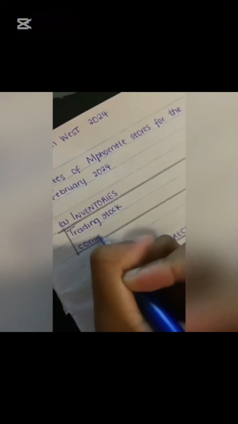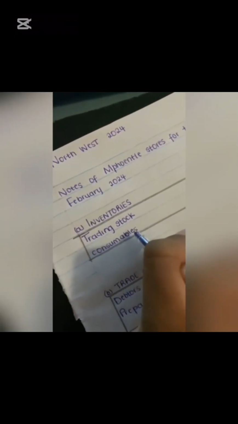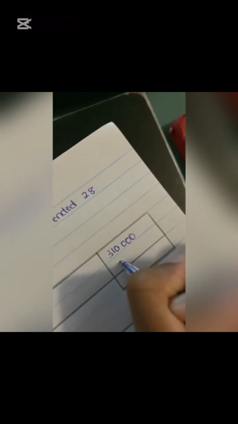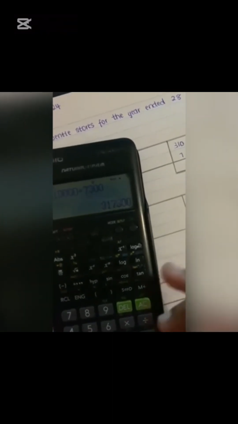Moving on to transaction number 4 of packing material on hand, which is our consumables on hand of 7,300 rands. I'm going to add these together because there's no longer space to record other, which will equate to 317,300.